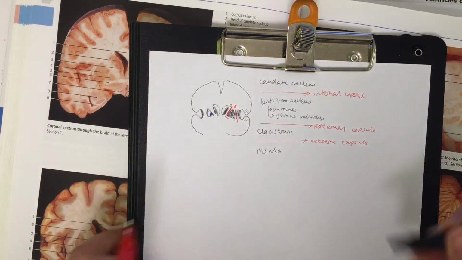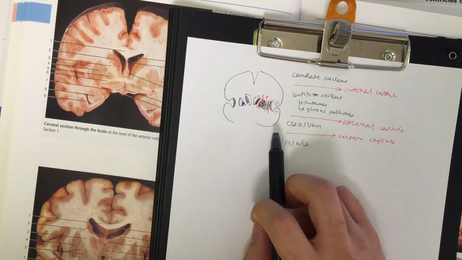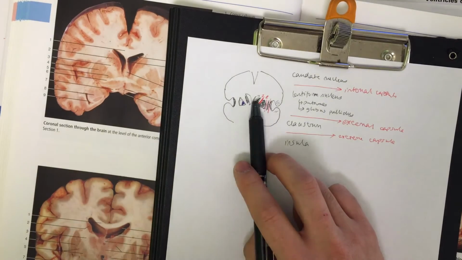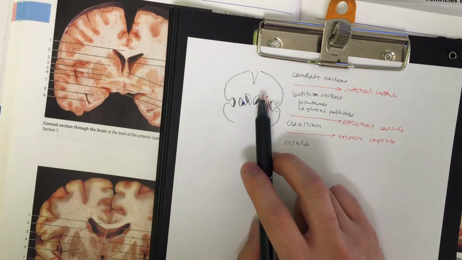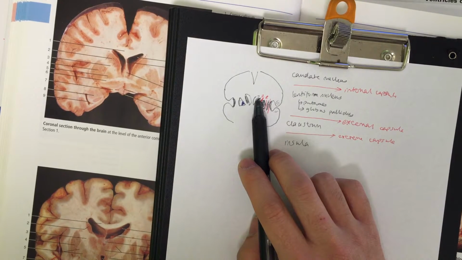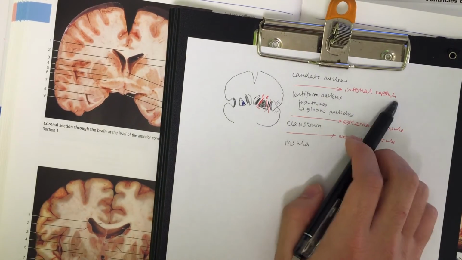So again, find your bearings. What is the first thing you're going to do? You're going to find the ventricles. Depending on what ventricle it is, you know what the grey matter is. So if you see lateral ventricles, you know it's going to be the caudate nucleus that's just beneath it. And then from here, the white matter that's next to that is the internal capsule.